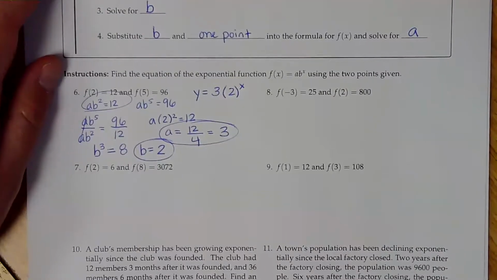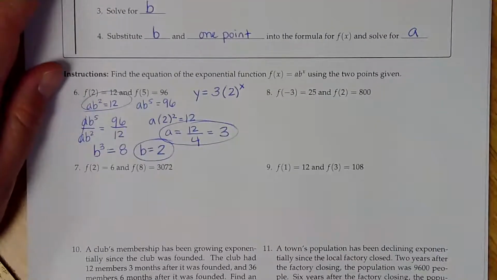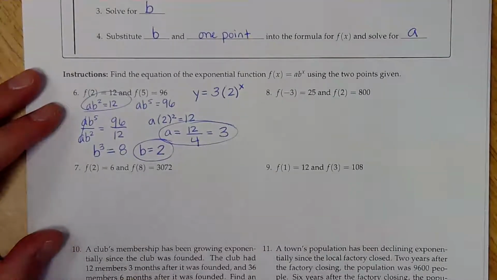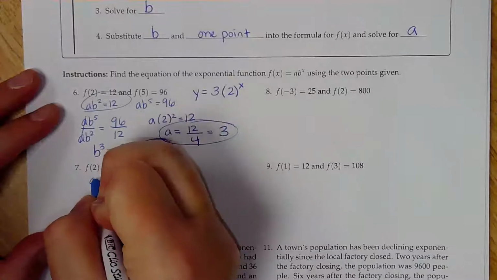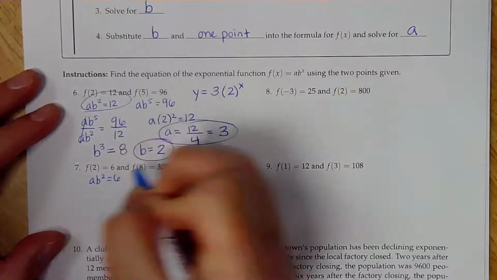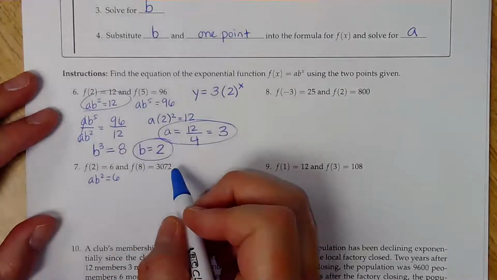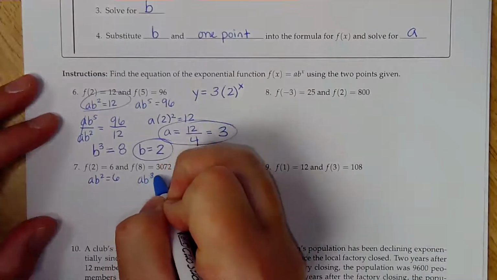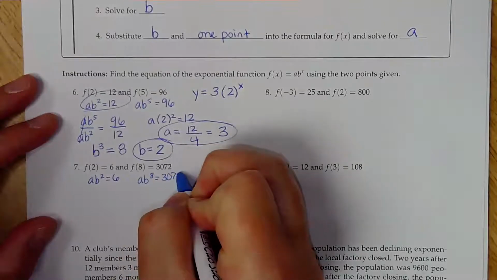Okay, so now that we've walked through that process of how to find the equation, let's give that some more practice. So I have f of 2 is equal to 6, which tells me that ab squared is 6. And f of 8 is 3072. So I get ab to the 8th is equal to 3072.